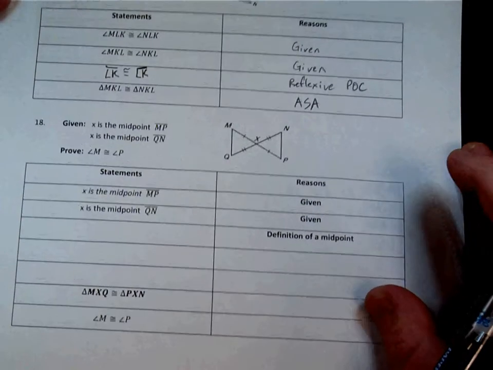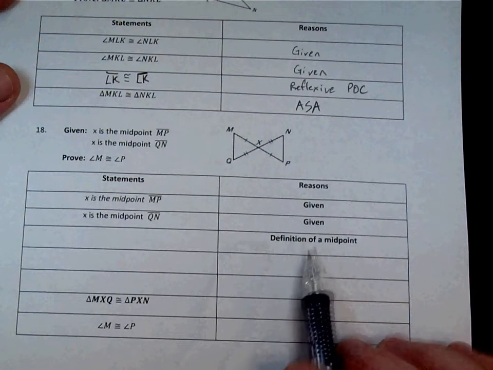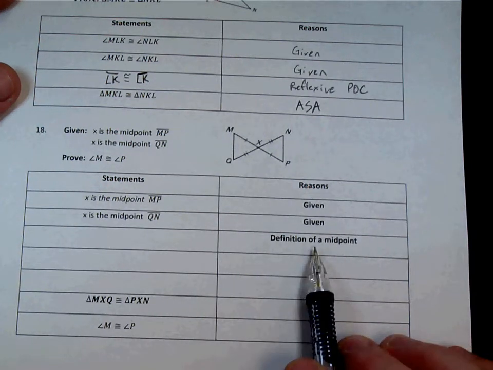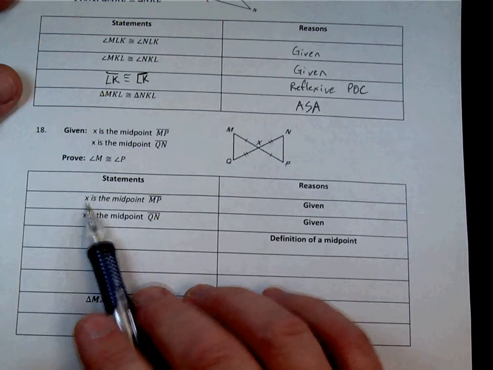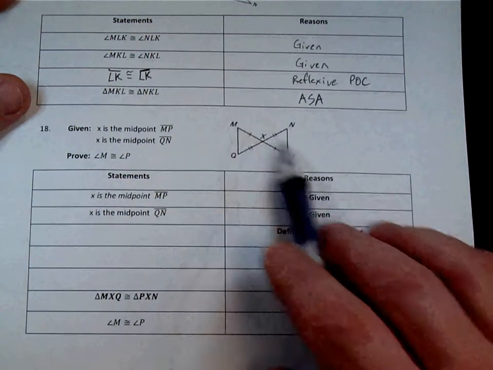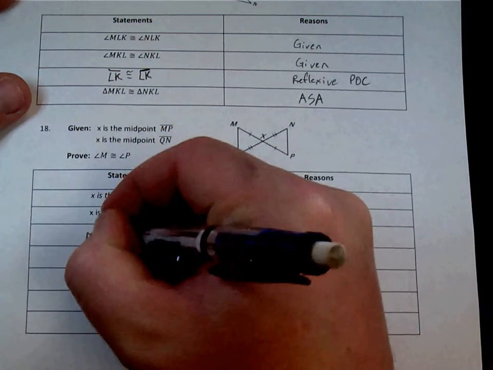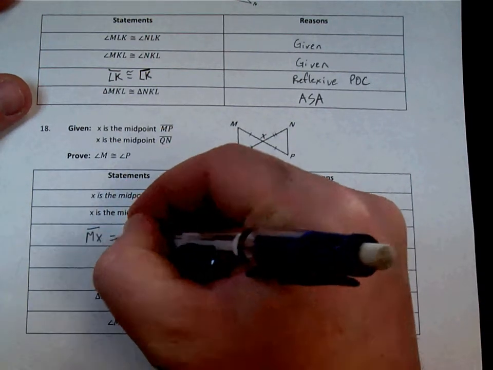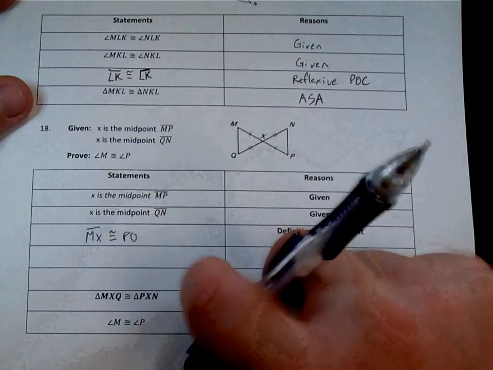And now as I move to the last proof, we had two givens, midpoint. Use the definition of midpoint. If you look that up on the sheet, we see that a midpoint cuts a segment into two congruent parts. So since X is the midpoint of MP, it cuts it into two congruent parts. That's the single dash sides there. MX has to be congruent to the other half, which is PX.